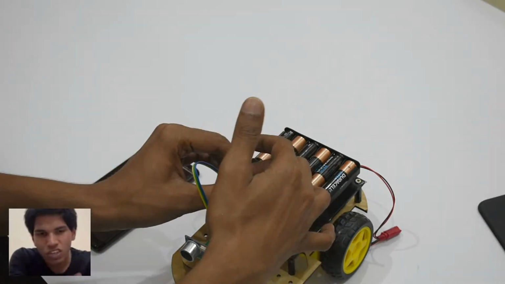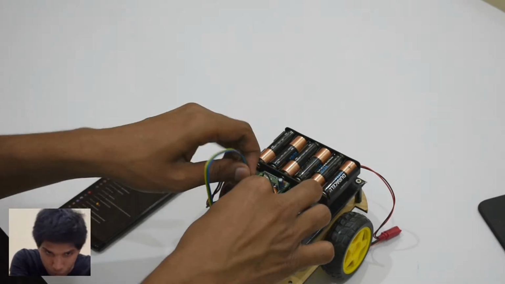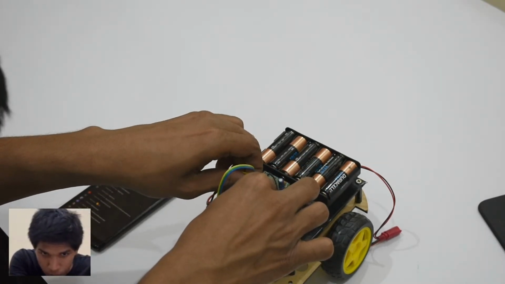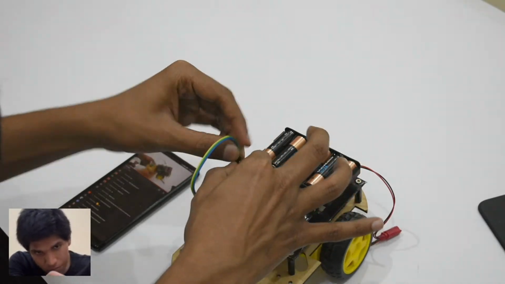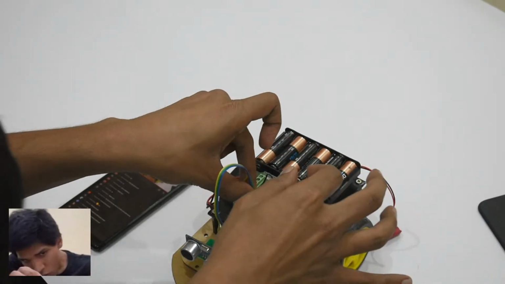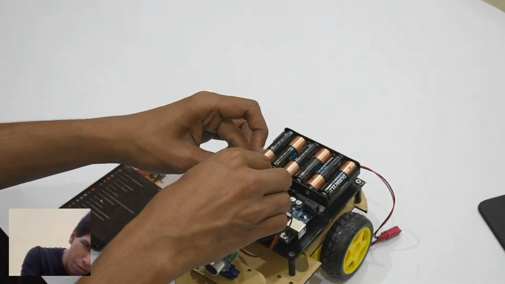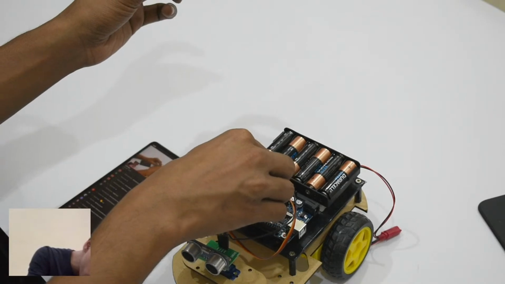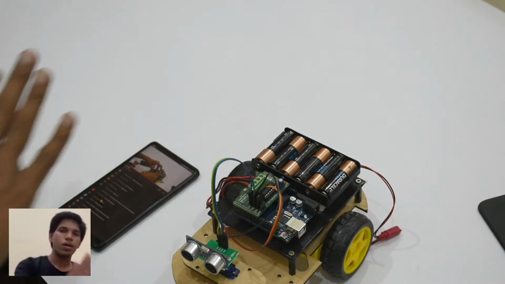The pins are numbered, as I just showed you. And then I'm attaching the echo pin to pin number 8 of my Arduino. I can choose where to attach which pin. And now I'm attaching the 5 volt supply to the 5 volts of my Arduino. Done. Our connection is done.